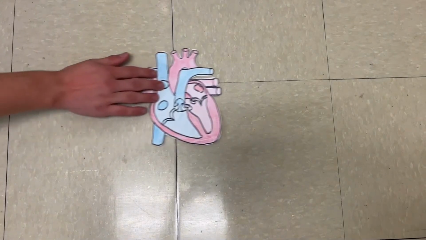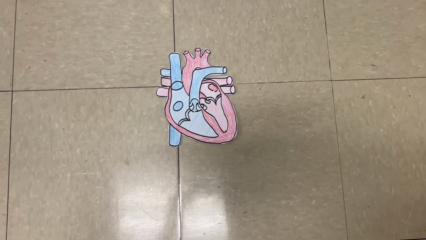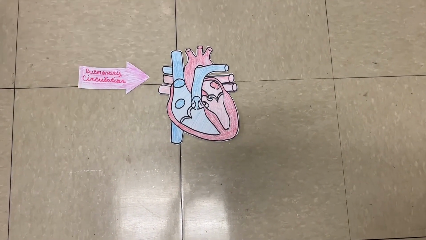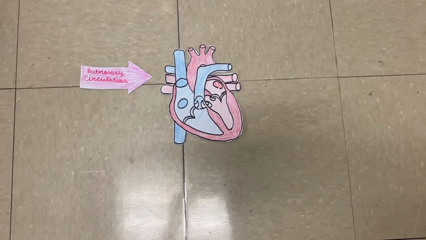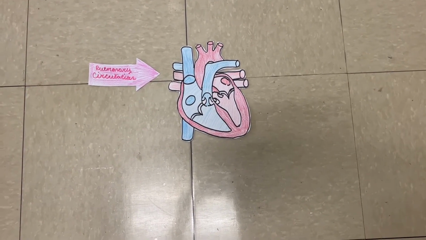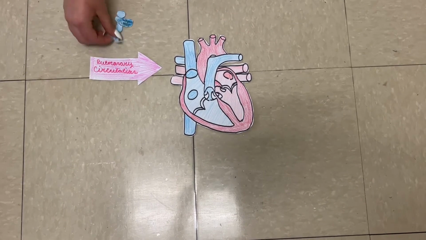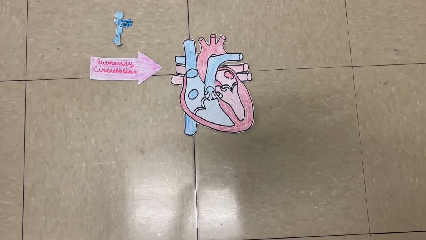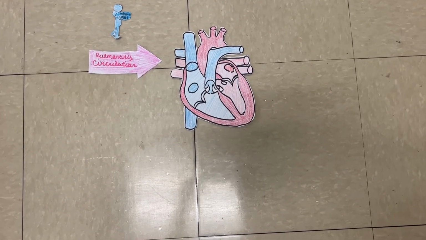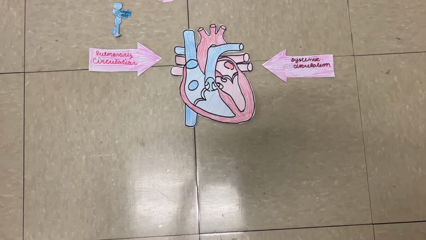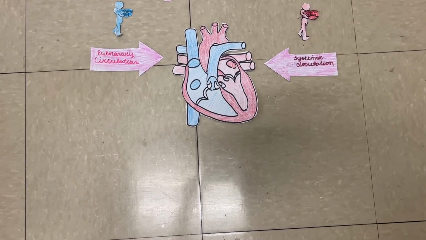Cardiac conduction system. The right side of the heart is called pulmonary circulation. This process takes on non-oxygenated blood from the body and transports it to the lungs. The left side of the heart is called systemic circulation. This process receives oxygenated blood from the lungs and disperses it back to the rest of the body.